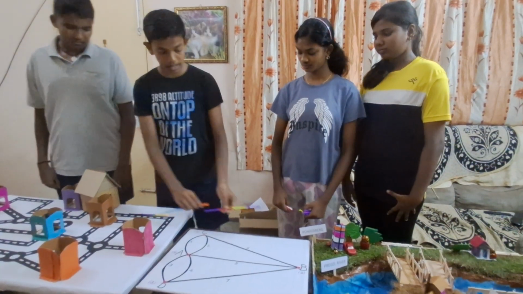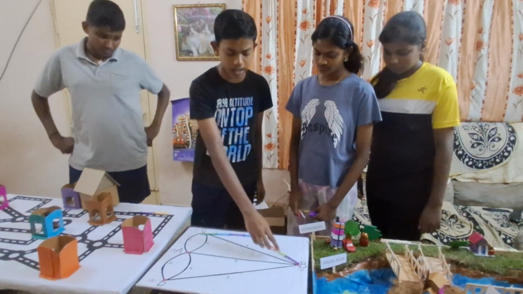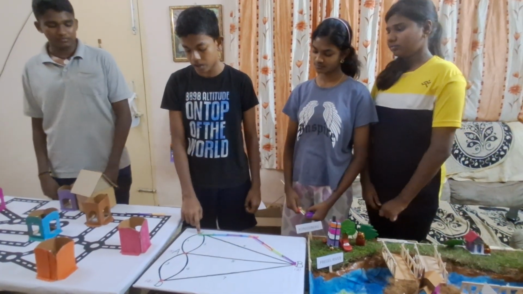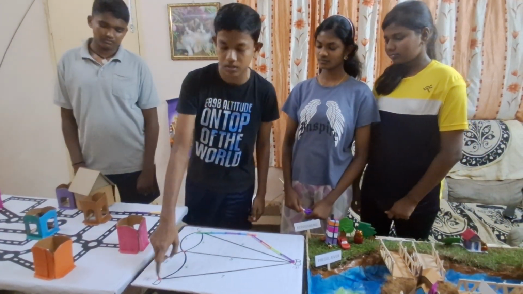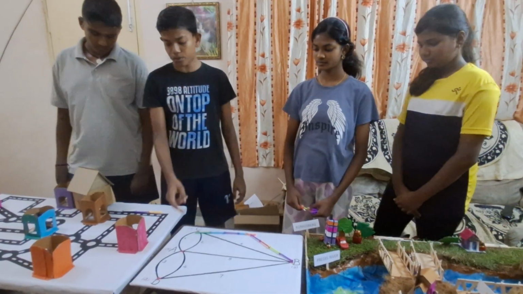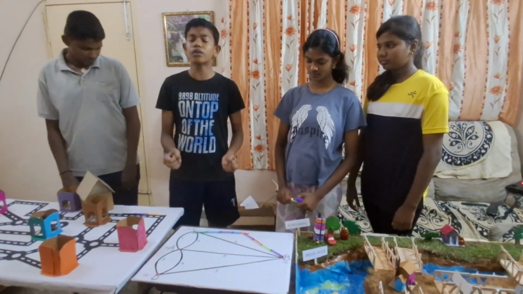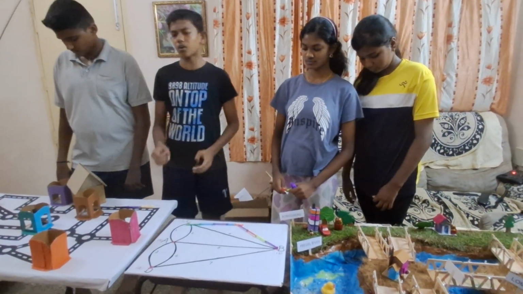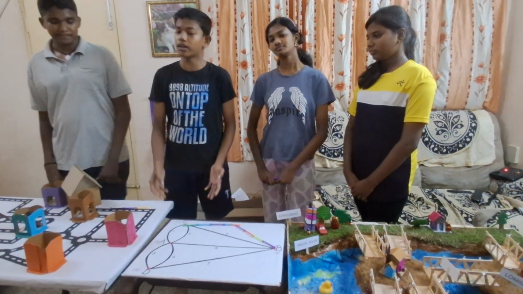If we add the 8th bridge between B and C, the degree of B becomes 4, which is even, and the degree of C becomes 4, which is also even. But the degree of A is 5, which is odd, and the degree of D is 3, which is also odd. Now in this graph, exactly two vertices are of odd degree. In a graph, if exactly two vertices are of odd degree, we can cover all the edges once, but the starting point and the ending point are different. This graph is called an Eulerian trail.